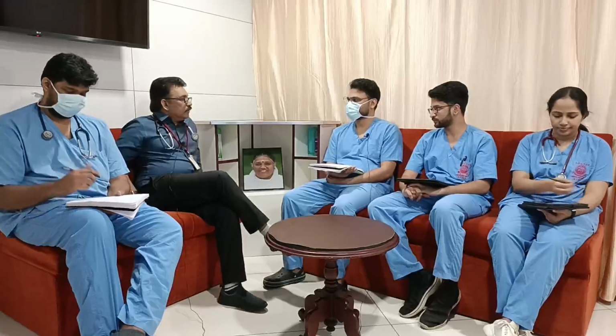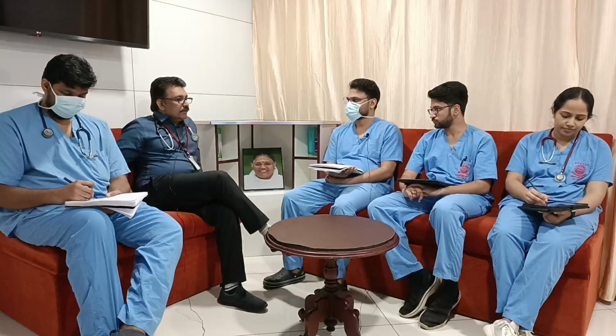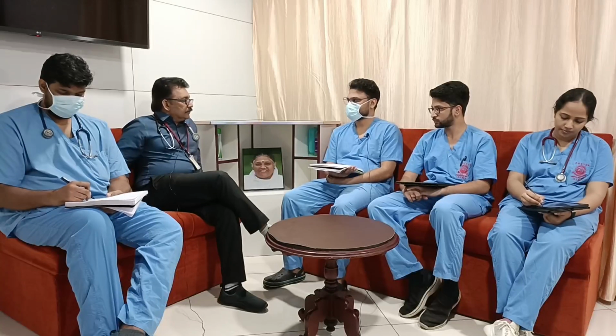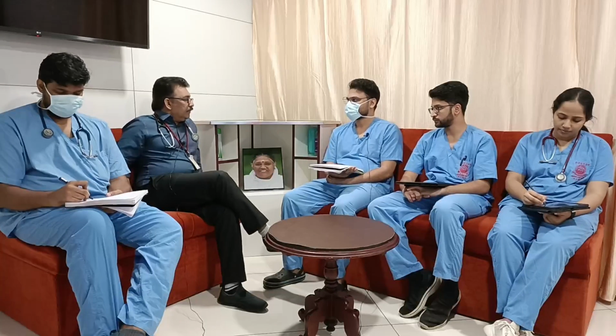30% can have cross allergy. So if somebody is having a penicillin allergy, they may have allergy to ceftriaxone. So in that case also, anyway we have to give test dose.